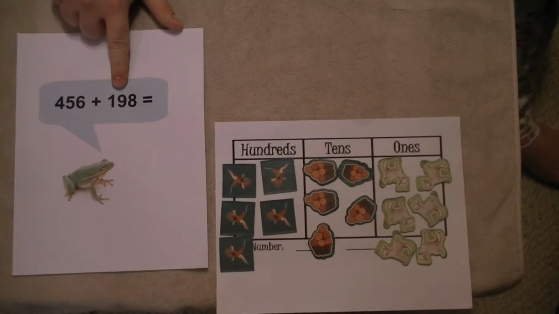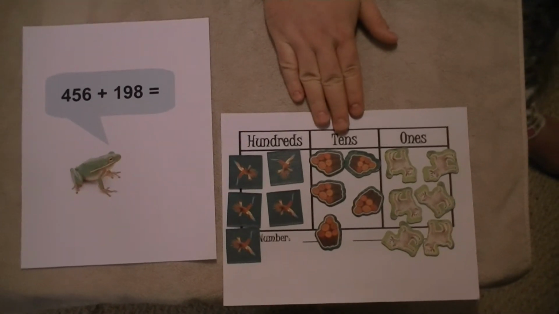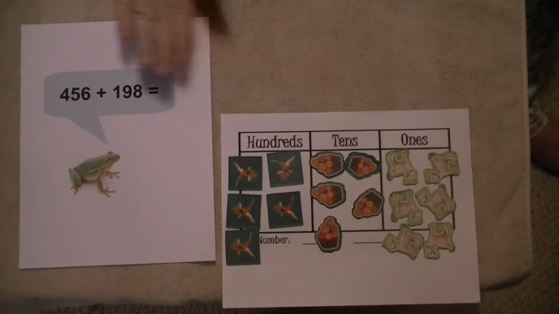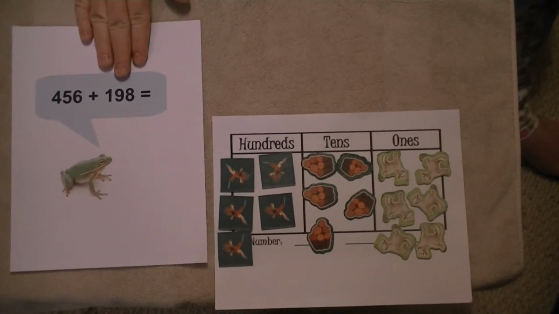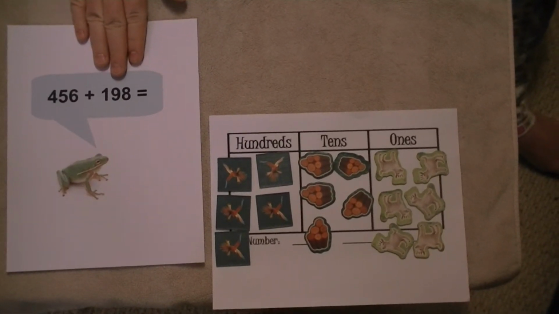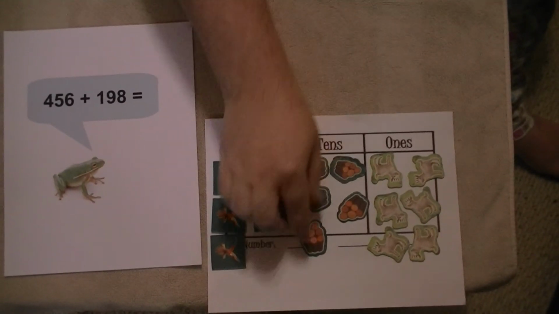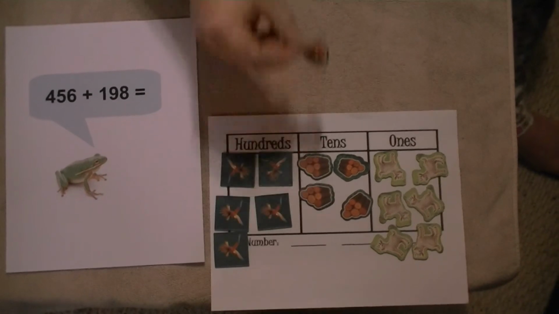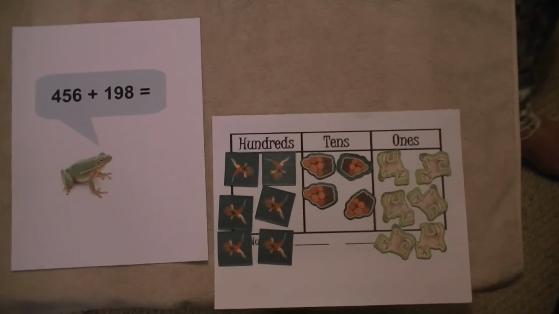Now we could go directly and count 9 more 10s and then regroup, or we can remember that 9 is the same as 10 minus 1, and if we have a 10 we need to regroup that 10 over and we need to subtract 1. So we could subtract 1 and regroup to 100 right there.